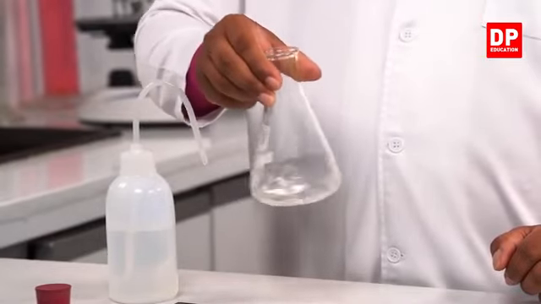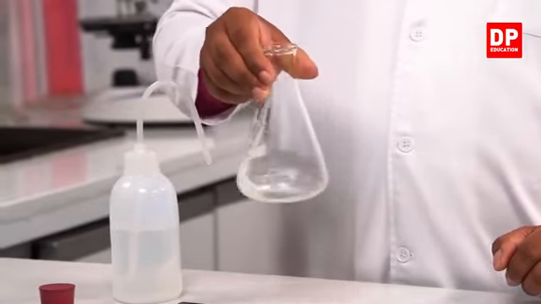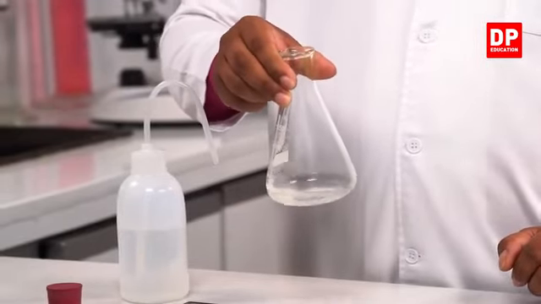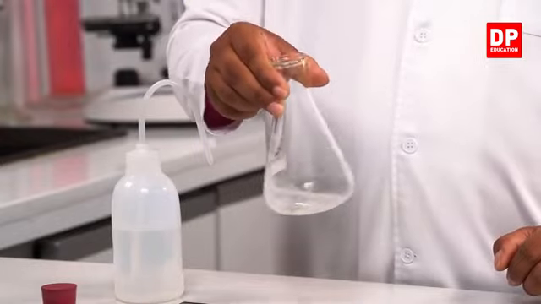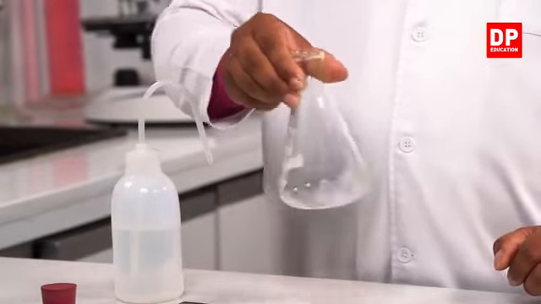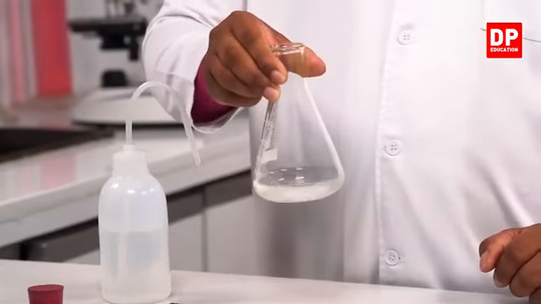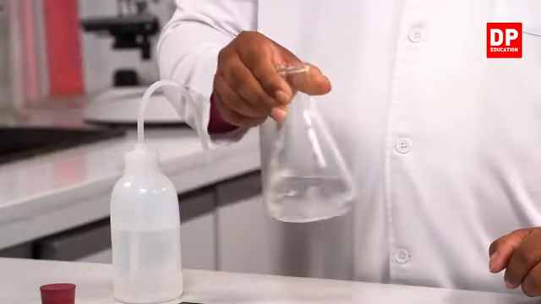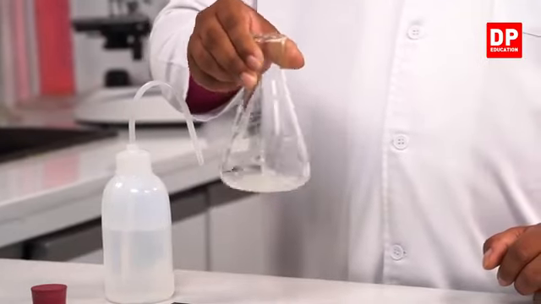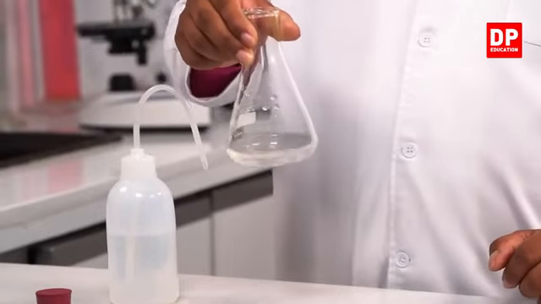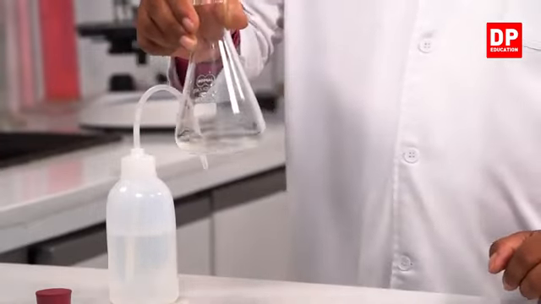You have to dissolve it very well inside this container. So we'll dissolve it. So I have dissolved lead nitrate in this flask using water, and I've made a lead nitrate solution here.